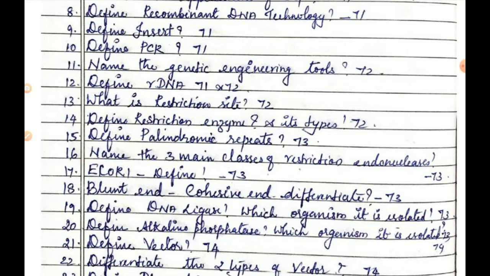The next question. Define rDNA. It is given on page number 71 and 72, the last line of page number 71. rDNA, or recombinant DNA, is formed by insertion of a DNA fragment into the carrier molecule called vector that can self-replicate within the host.